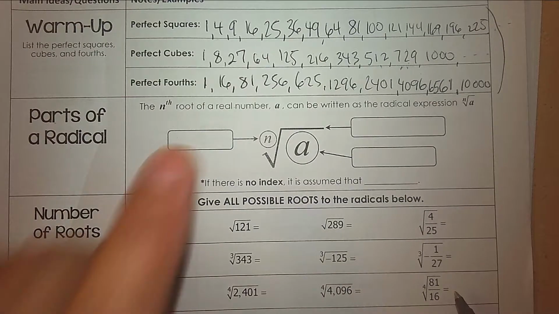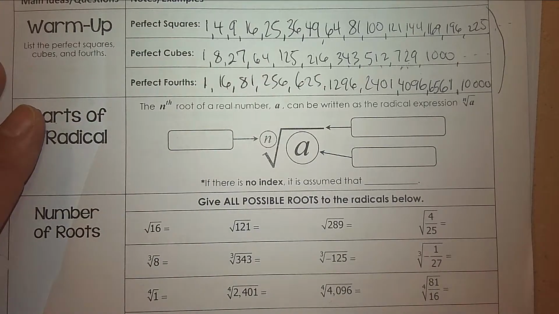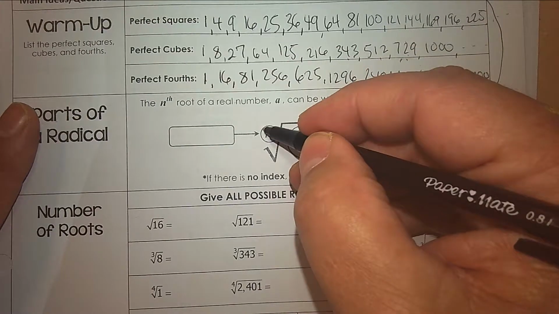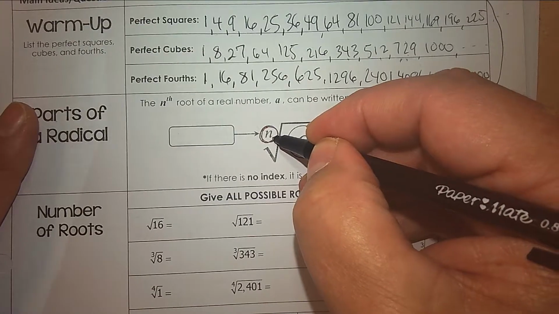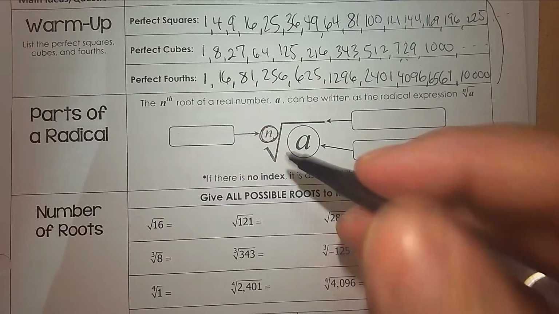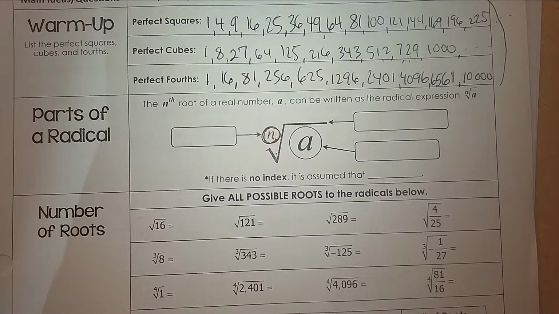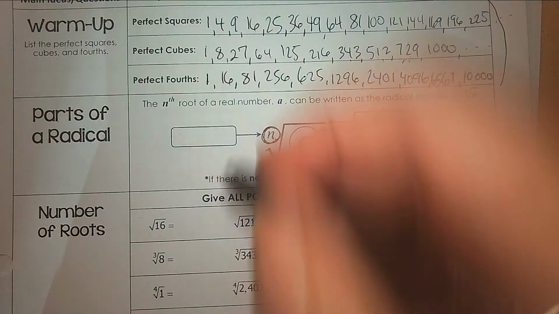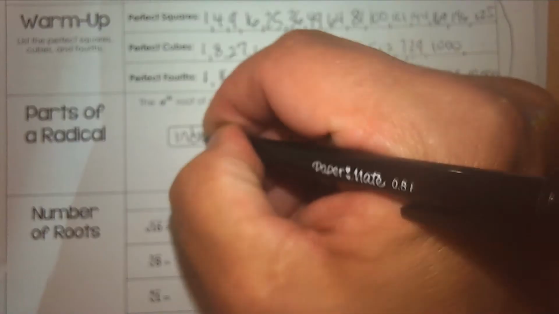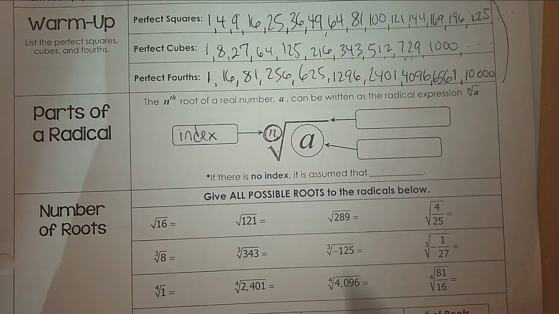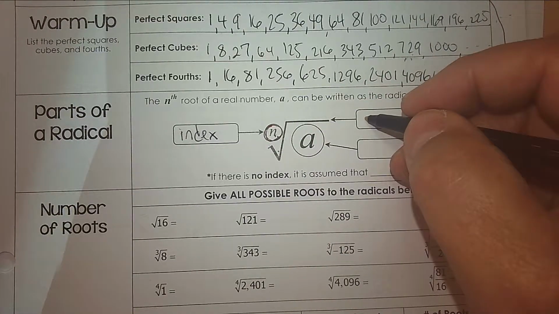All right, let's do some vocab. Do you know there are parts to a radical? Do you see this little n right there? A radical could have any number there. When you don't see a number there, it means square root. But if you see a 3 or a 4, that's called the index. Do you see this V-looking thing? It almost looks like a divide sign with a V. That's called the radical sign.